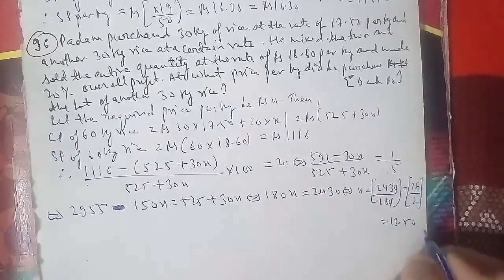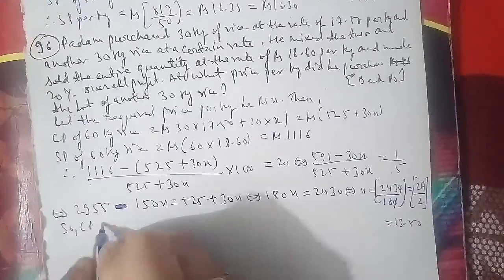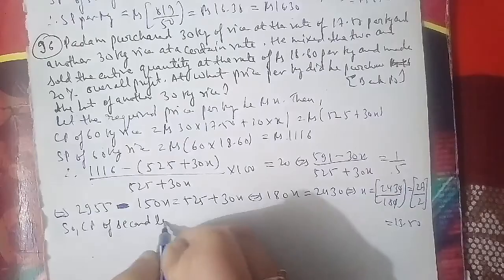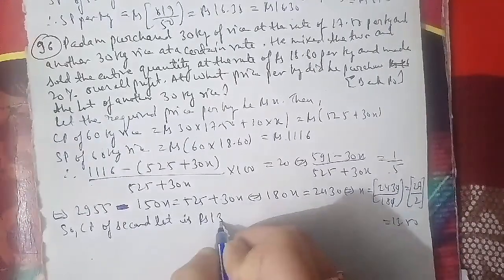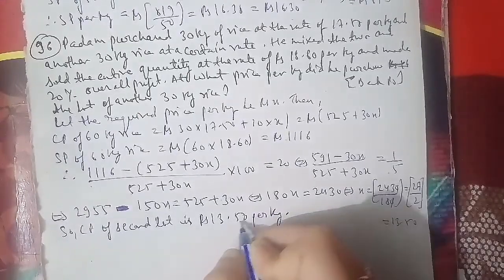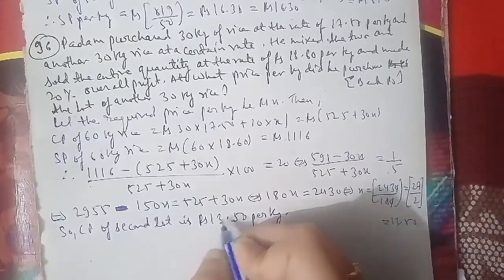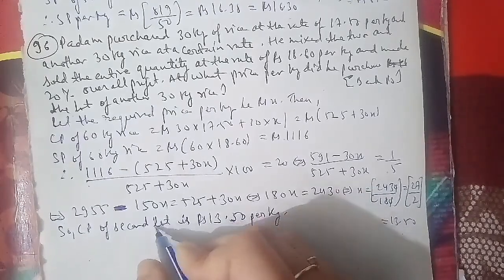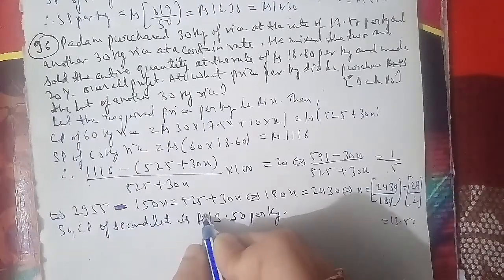So CP of the second lot is rupees 13.50 per kg that we talk about.